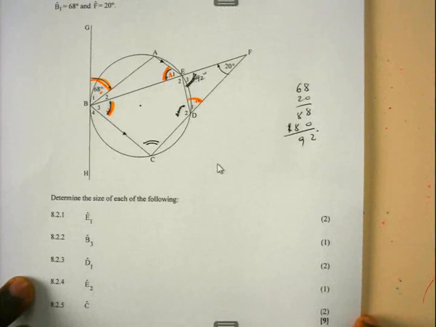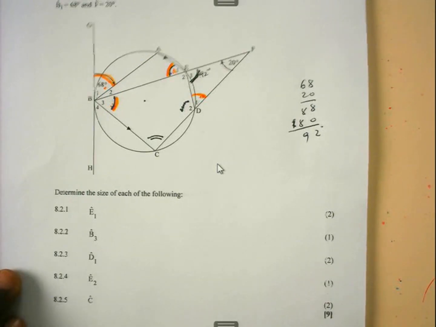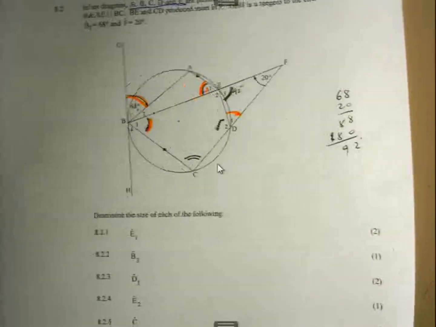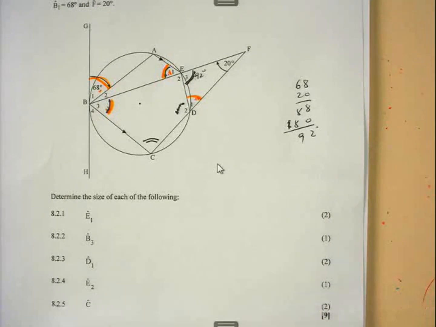Let's look at the question in relation to what we have talked about quickly now. The questions, as you can see them now, say: determine the size of each of the following. Angle E1. Look at angle E1. How much is angle E1? Already you can see the colors. There is angle E1.